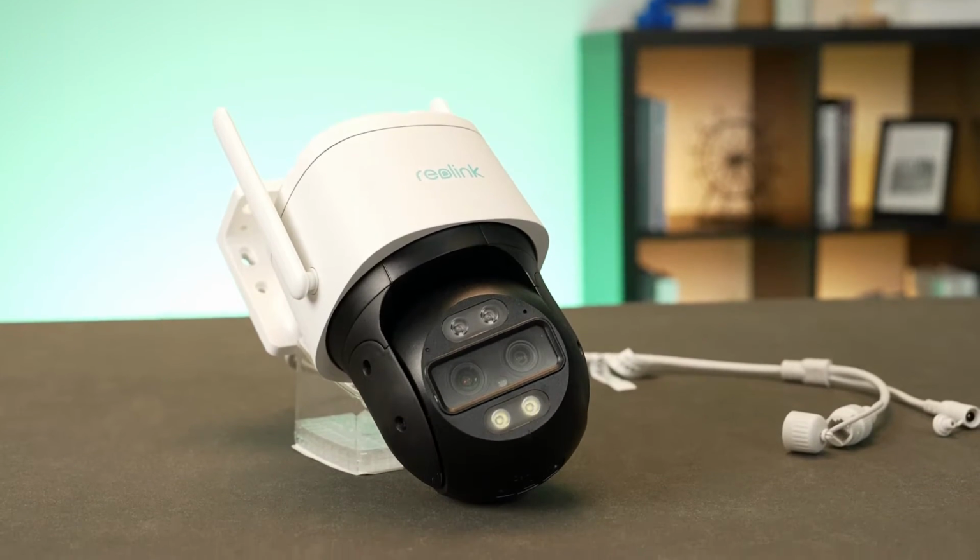Let's understand why 24/7 recording is essential for your security setup. Unlike motion activated recording, 24/7 recording ensures that every moment is captured, providing a continuous surveillance feed.